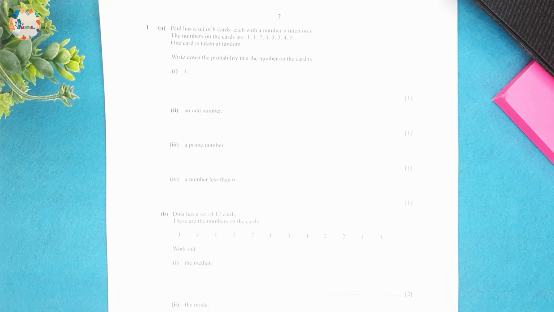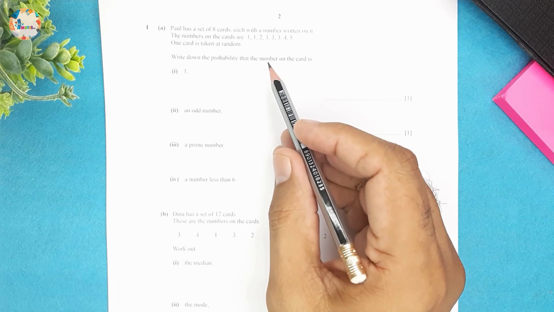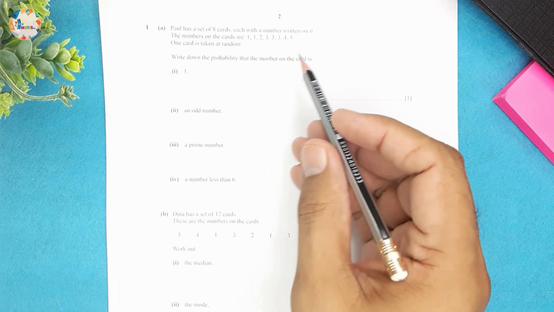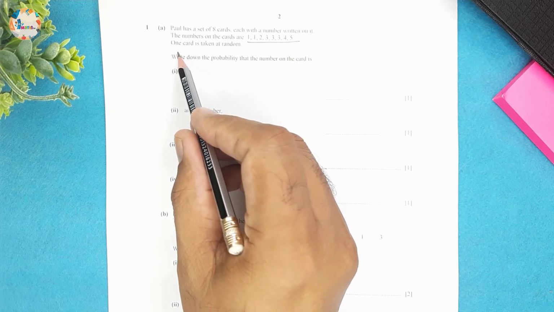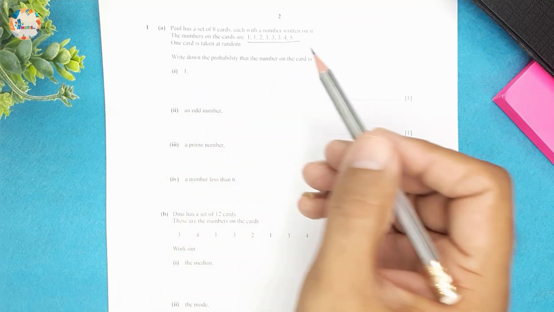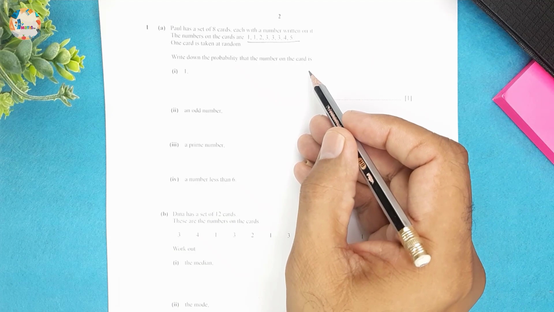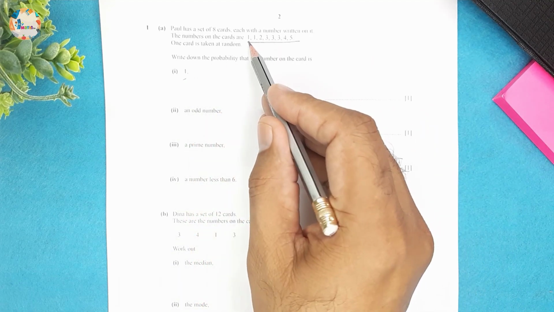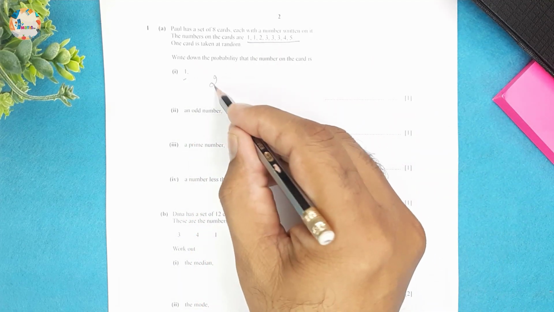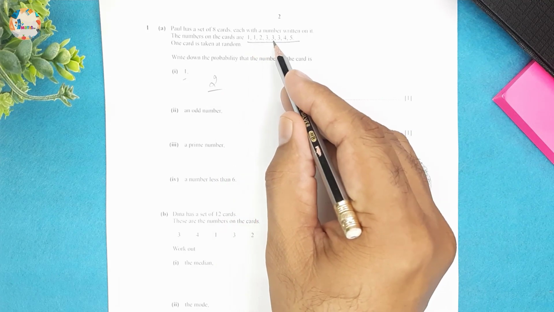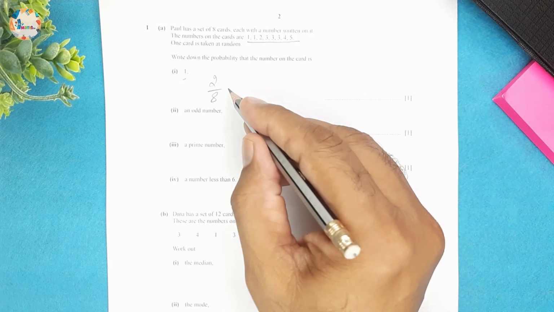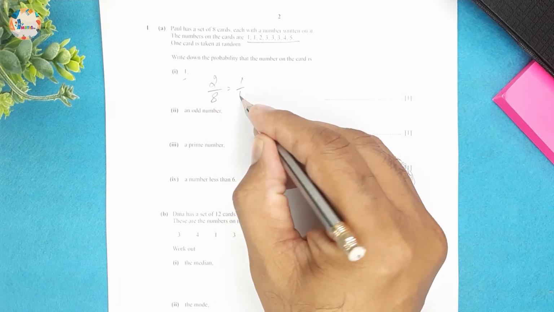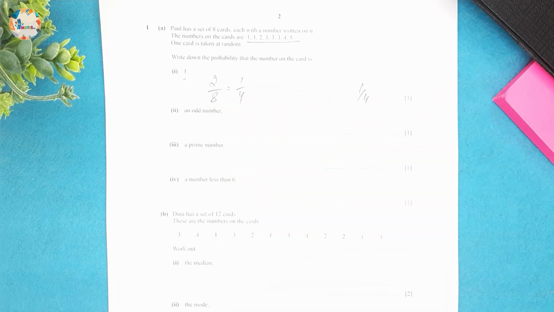Paul has a set of 8 cards, each with a number written on it. These are the numbers. One card is taken at random. Write down the probability that the number on the card is 1. So 1 is 2 out of 1, 2, 3, 4, 5, 6, 7, 8. So we can write the answer as 2 out of 8, or the simplified version is 1 by 4.